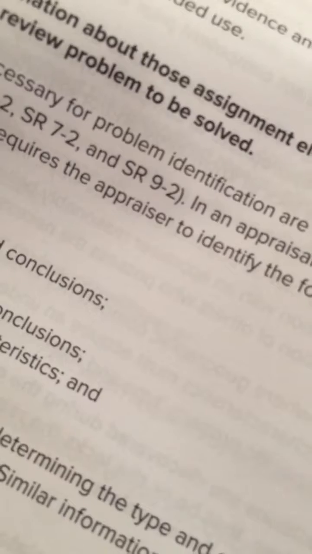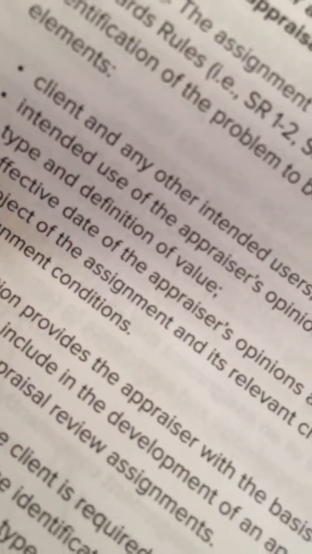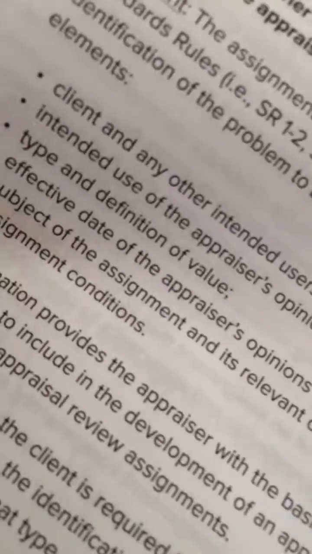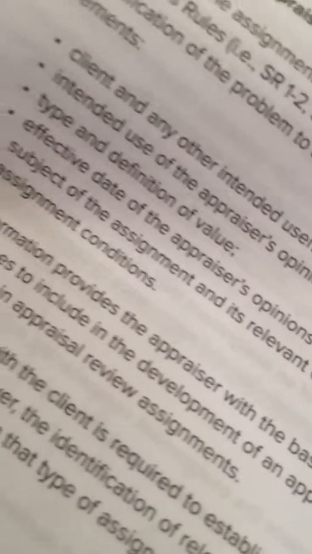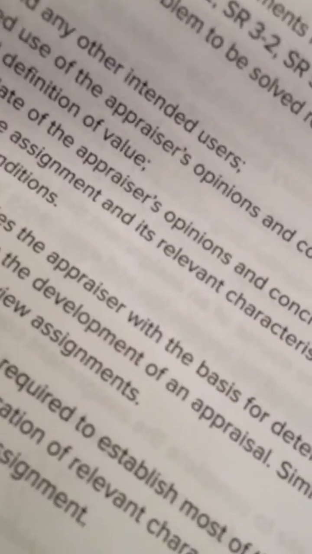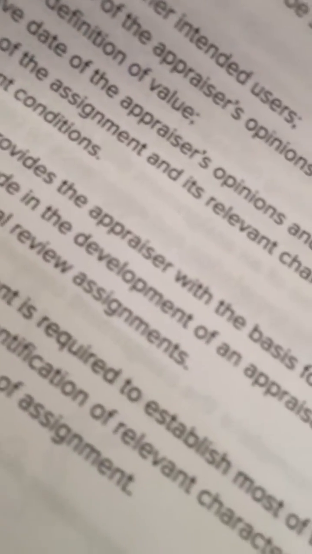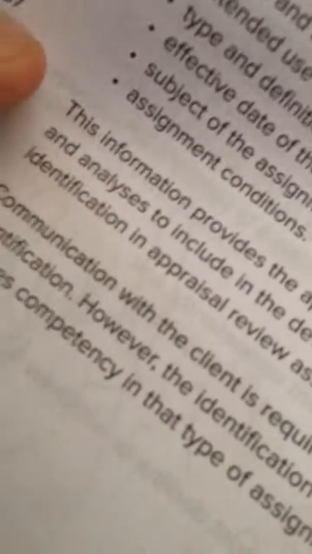and Standards Rule 9-2. In an appraisal assignment, for example, identification of the problem to be solved requires the appraiser to identify the following assignment elements: client and any other intended users, intended use of the appraiser's opinions and conclusions, type and definition of value, effective date of the appraiser's opinions and conclusions, subject of the assignment and its relevant characteristics, and assignment conditions.